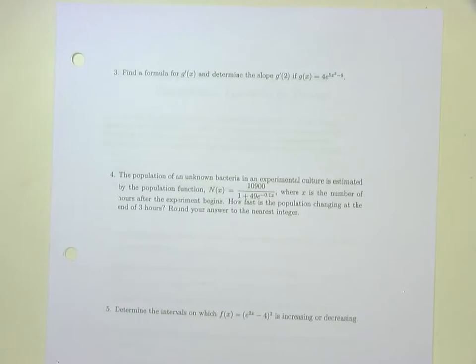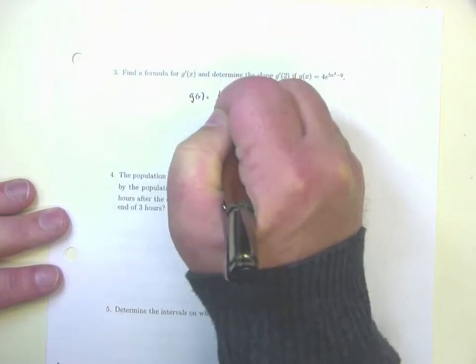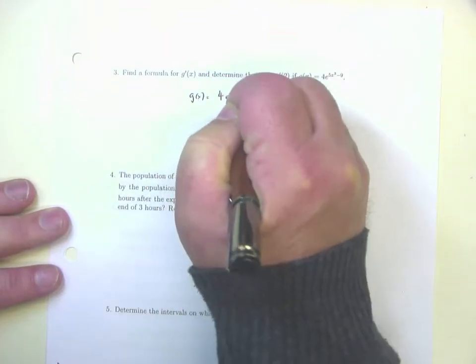But you know we're going to sit there and throw a bunch of product rule, chain rule, and quotient rules at you guys because that's what we do. So let's take a look at this next guy. Find a formula for g prime of x and determine the slope of the tangent line, or better yet, g prime of 2 if g of x is equal to 4e to the 5x cubed minus 9.